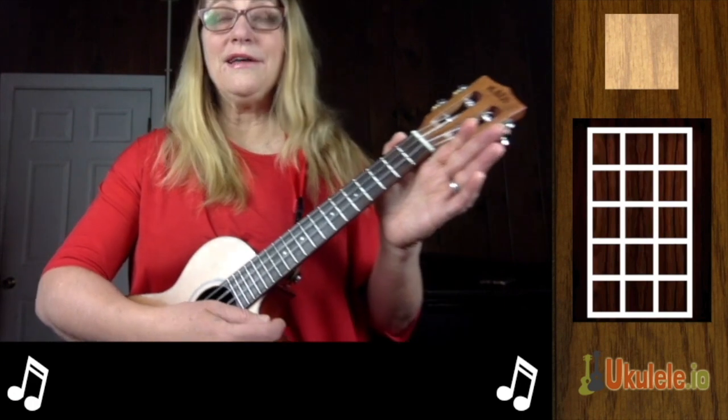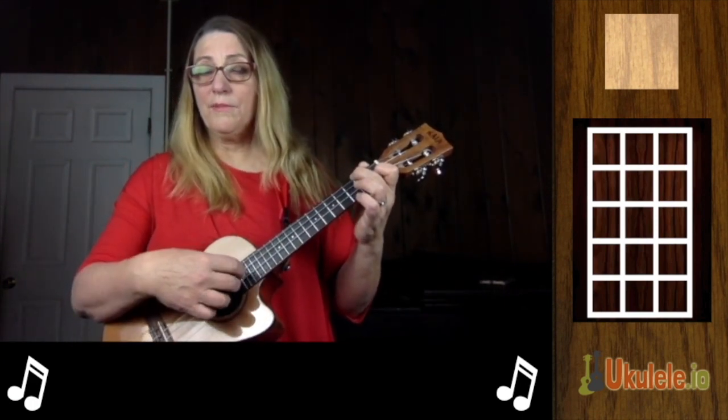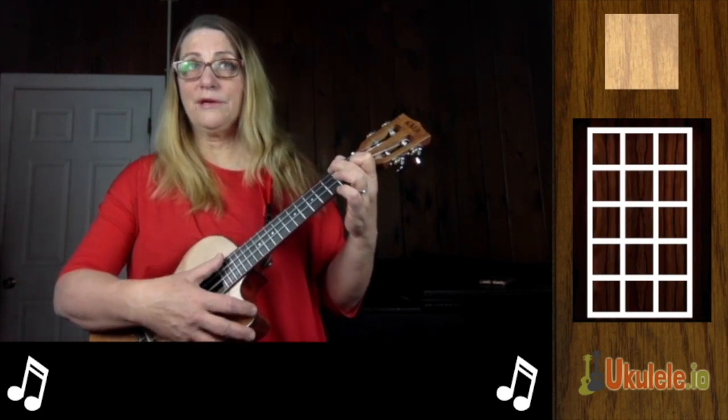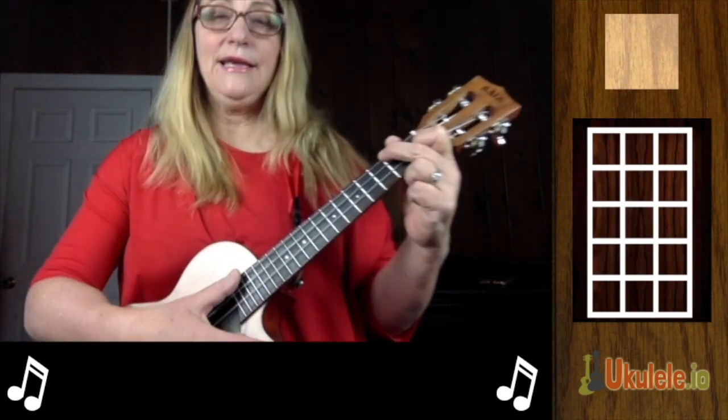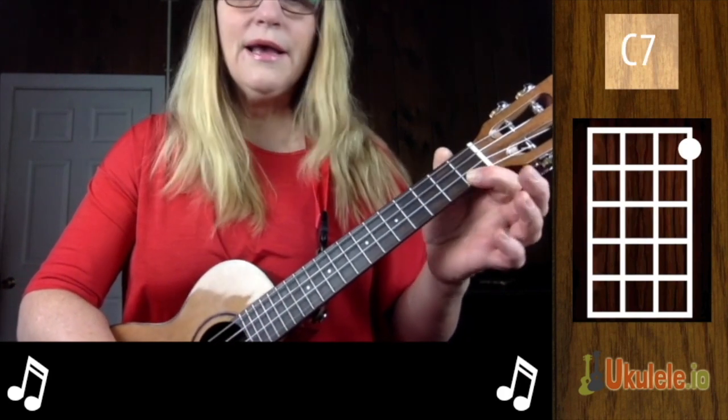I also do the song in the key of F because that's a comfortable key for chord melody on the ukulele, and it's also a comfortable key for singing. And in that key, I use an F chord, a C7 chord, and the B flat.